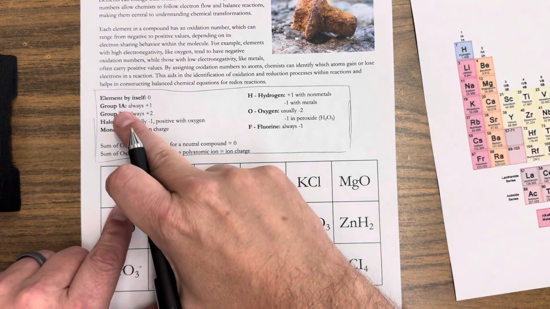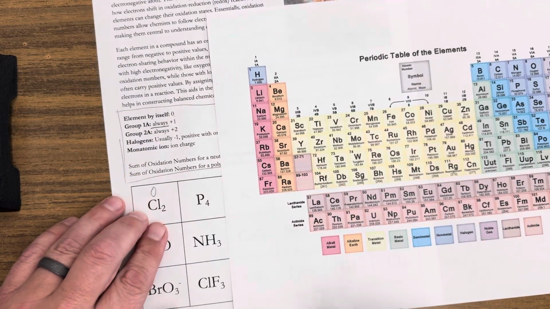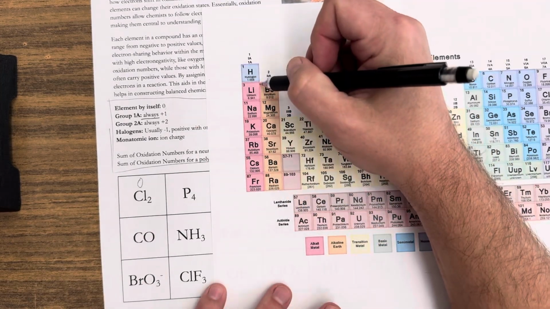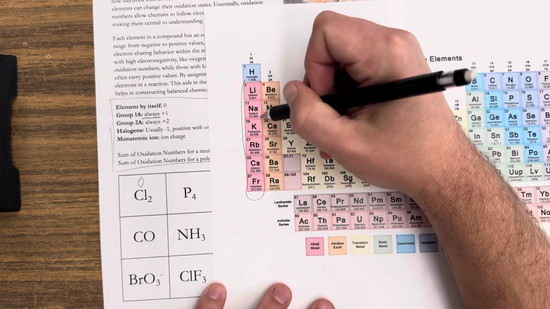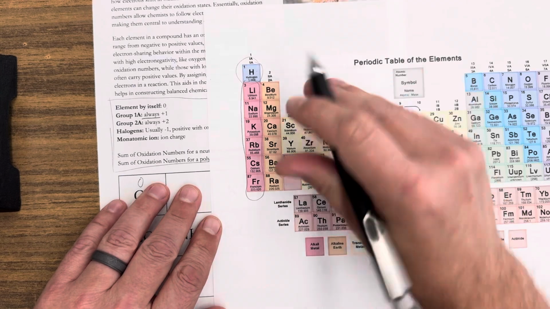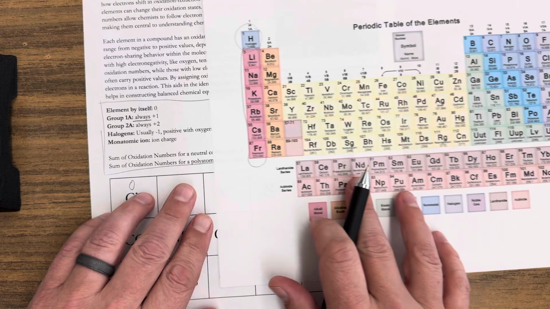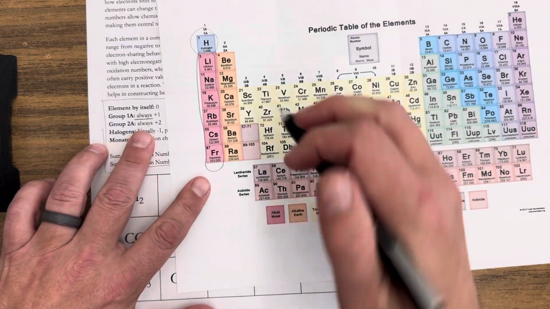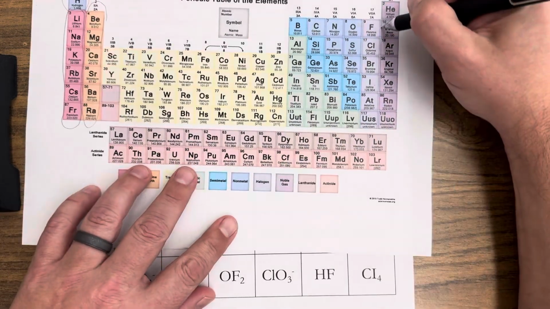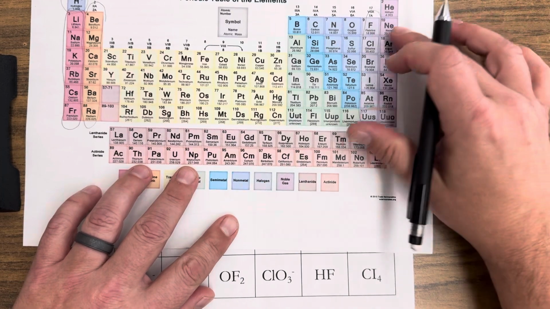And then it talks about some other things like group 1A is always important. Group 1A is always +1 for an oxidation number. And they're referring to these here. Note that hydrogen is going to be a little different. And we do have some rules for hydrogen over here. And then 2A is always +2. So we got 2A here. Halogens are this group right there, starting with fluorine and chlorine.